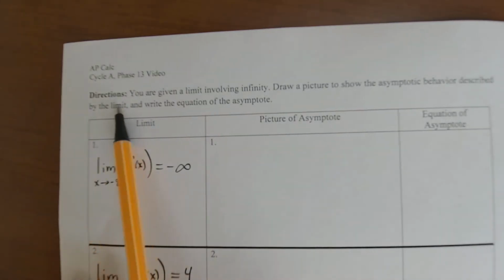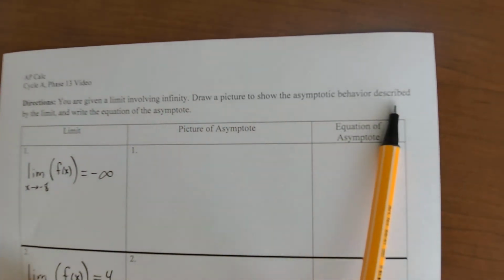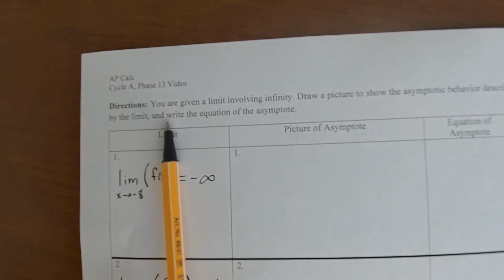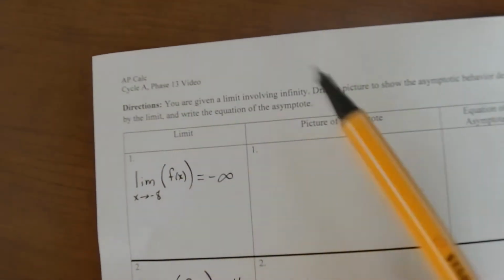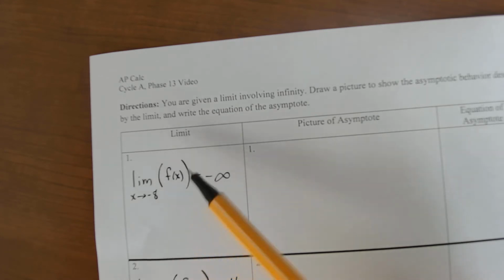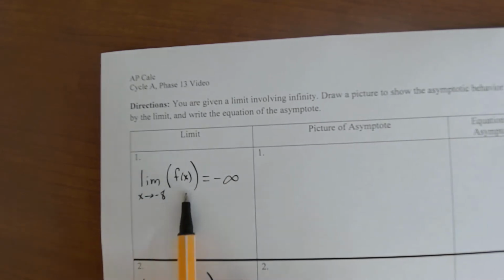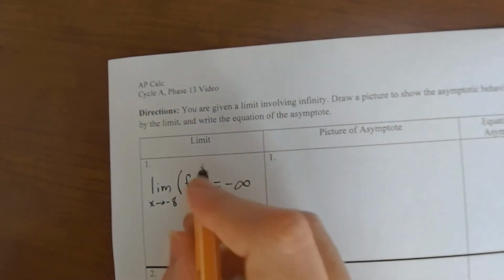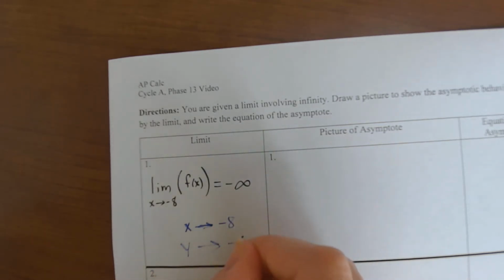Okay, let me just do the problems. You're given a limit involving infinity. Draw a picture to show the asymptotic behavior described by the limit and write the equation of the asymptote. You don't have to do this arrow diagram, but I'm going to do an arrow diagram with the given limits. The limit as x approaches negative 8 of f of x equals negative infinity. What this limit is telling me is that as x approaches negative 8, y approaches negative infinity.